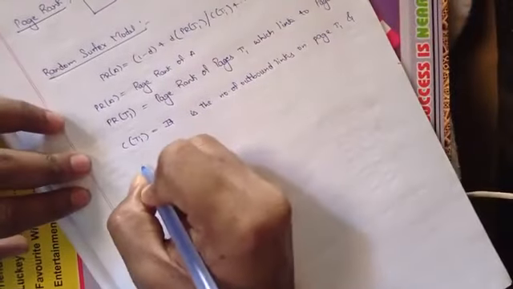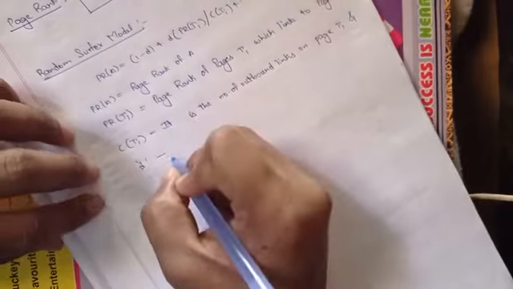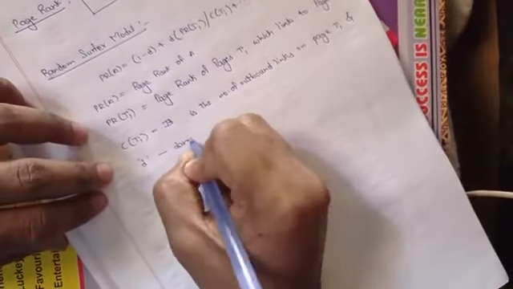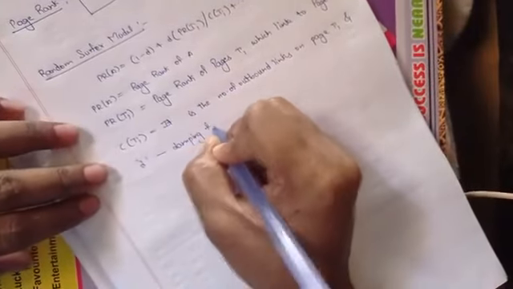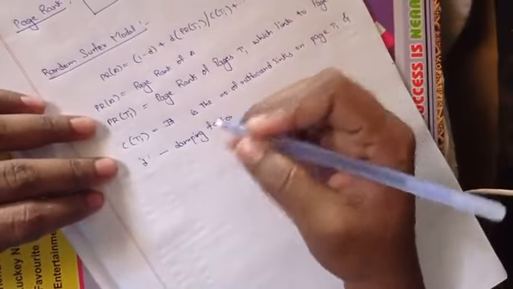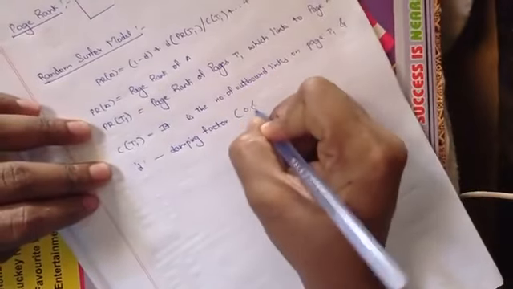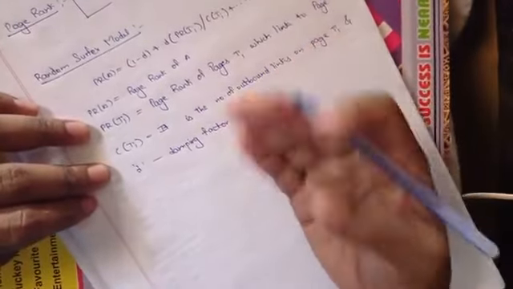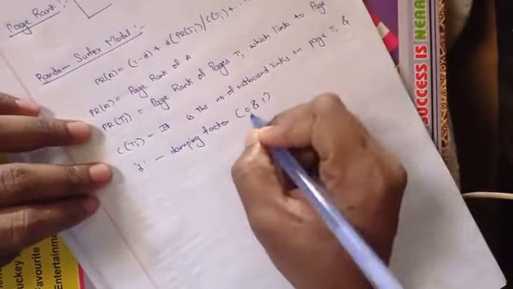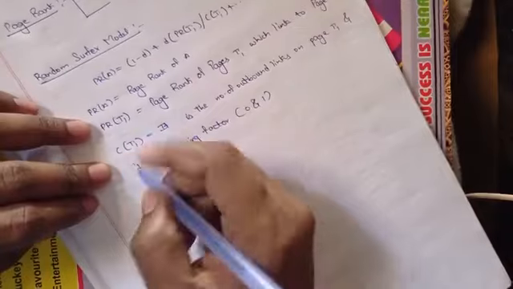And D, what is D? D is nothing but the damping factor, which they will provide in the question itself. So D is a damping factor, which can be set between 0 and 1, or as given in the question. Just make a note: if they didn't give it in the question, you can use either 0 or 1. If they provide it in the question, use that D as the damping factor.